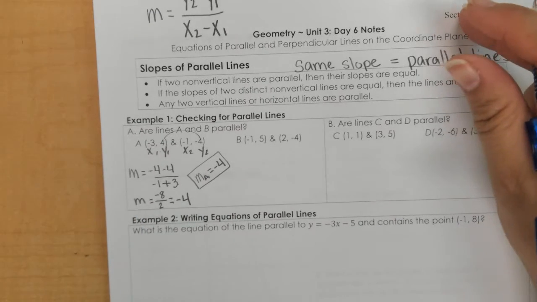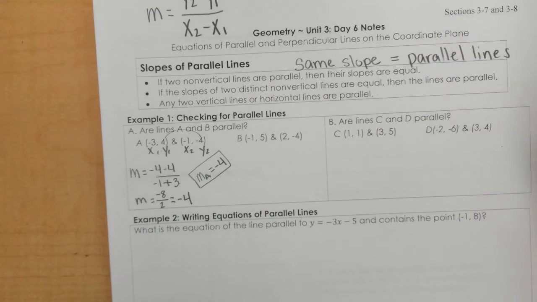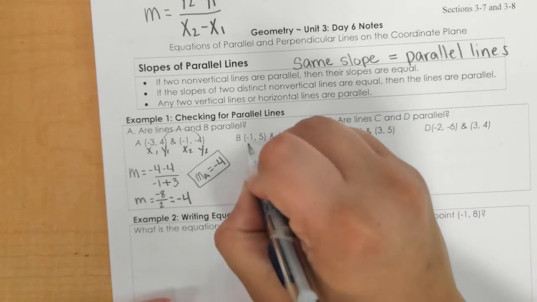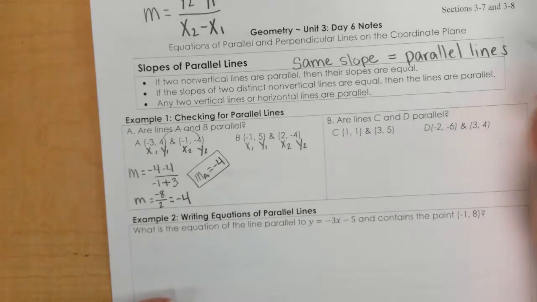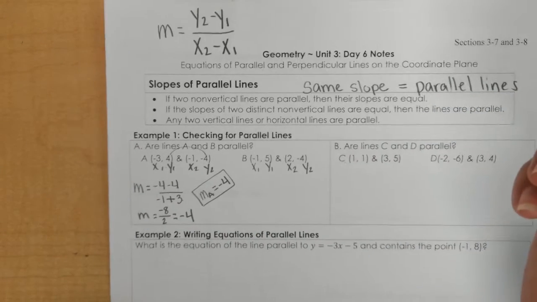Okay, and then for line B, we would do the same thing. We would go ahead and mark x1, y1, x2, y2, and plug into the slope formula there at the top.